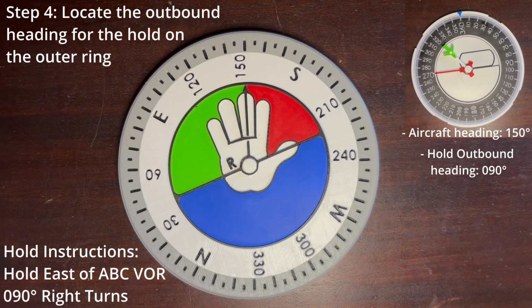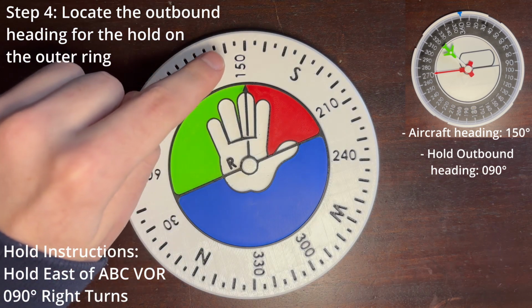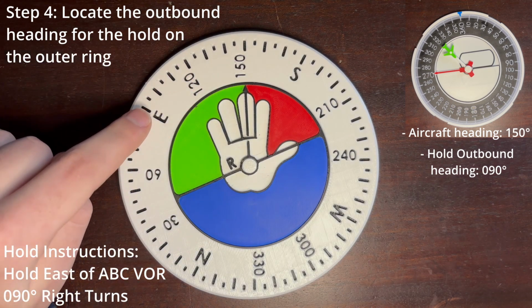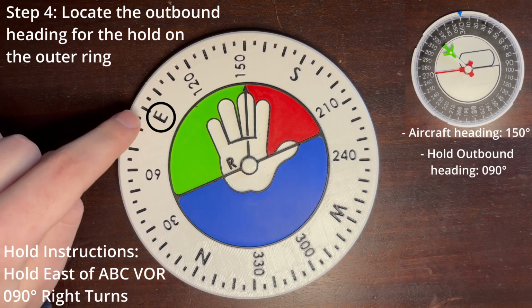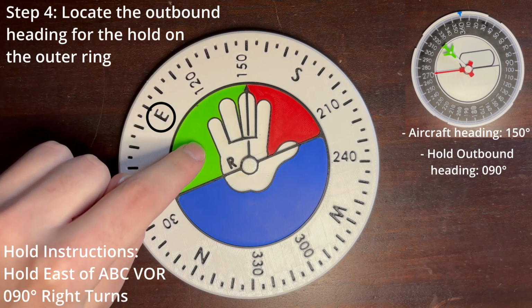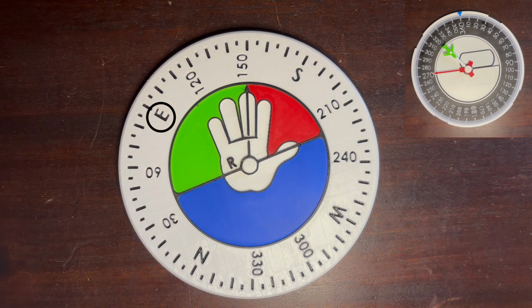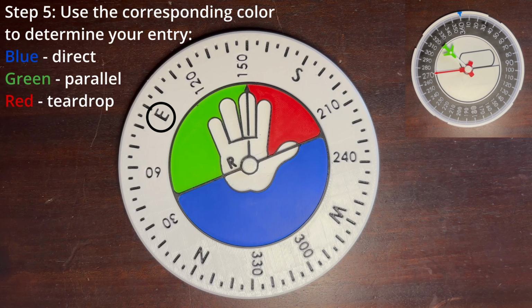This helps you identify the key reference point for the hold entry. Finally, use the color system to determine your entry. Blue is for direct, green is for parallel, red is for teardrop.